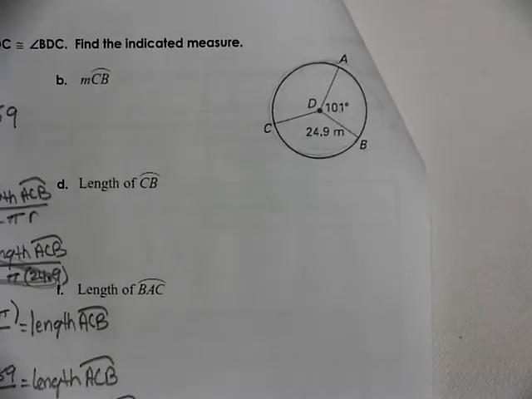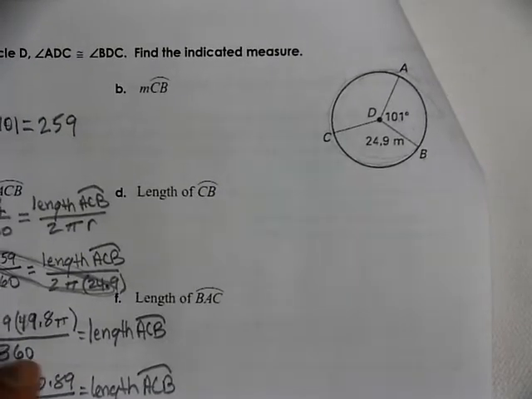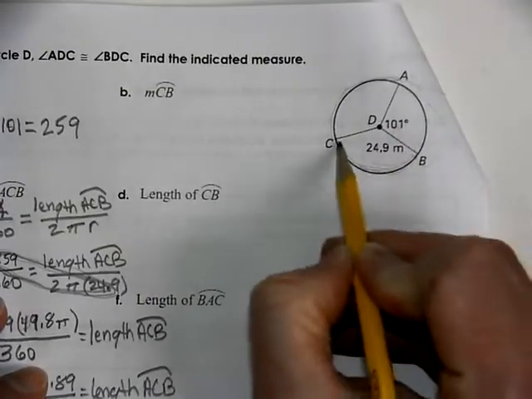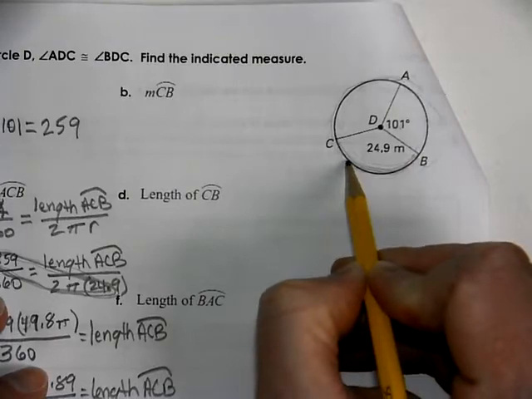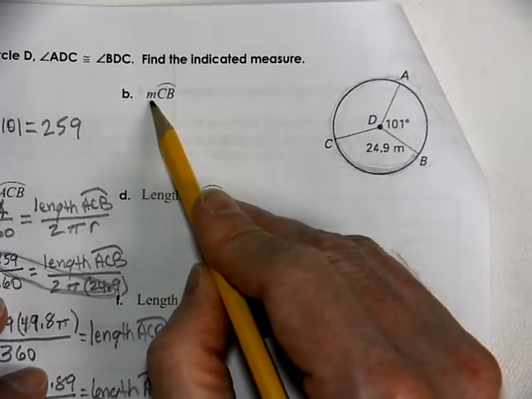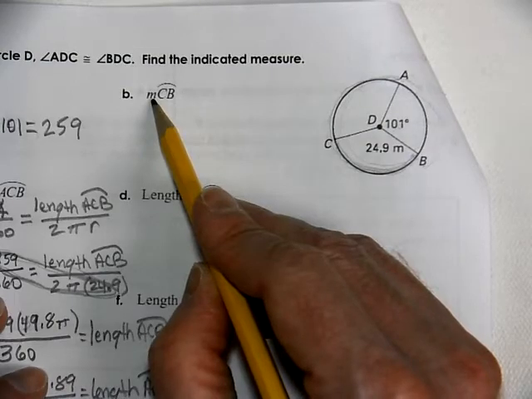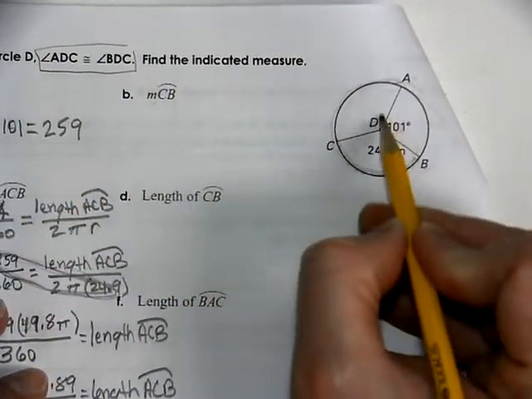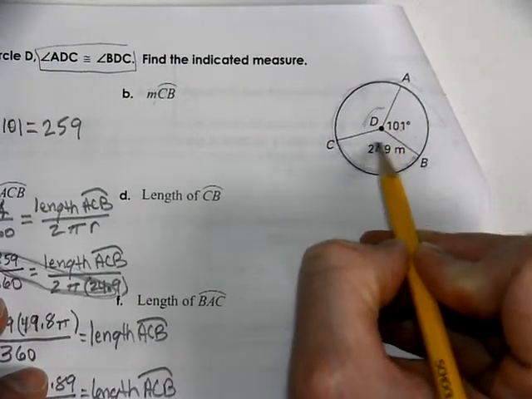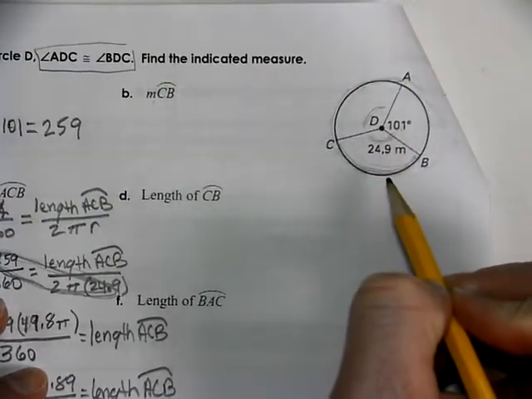Okay, we'll jump back up. Now, what is the measure of CB? Well, you do need to recognize something. CB would be right here. We're not sure what that angle value, that degree value, is. But since the angles themselves are congruent, this one is congruent to that one.